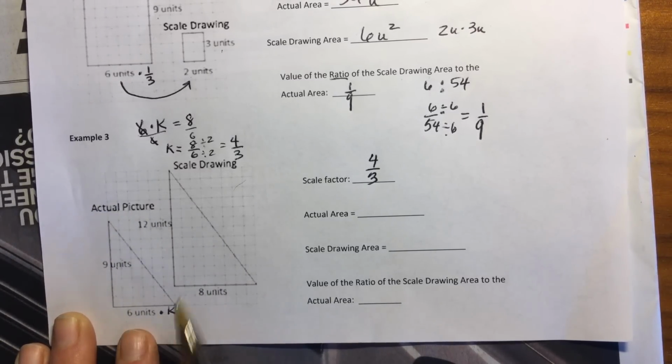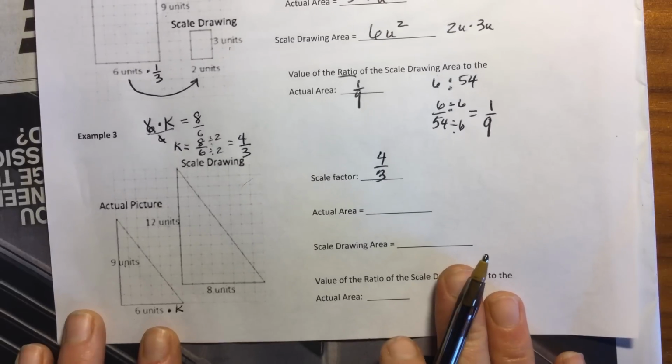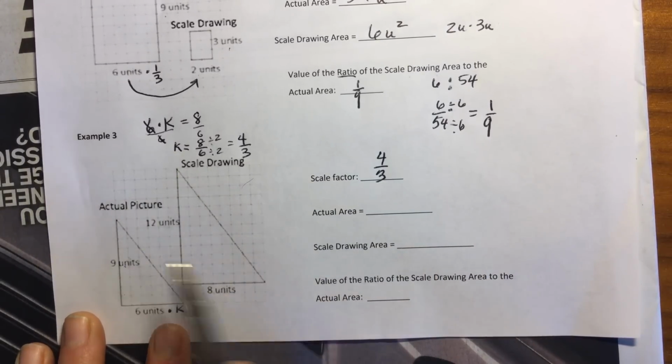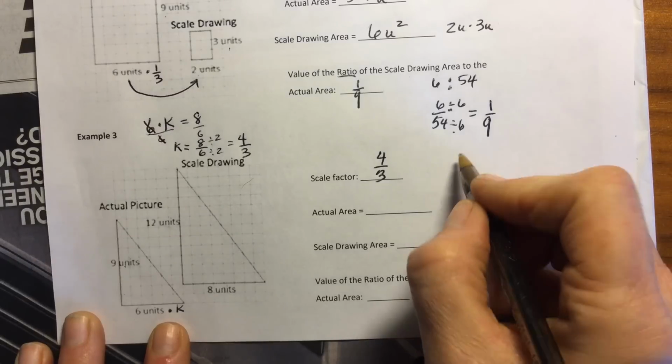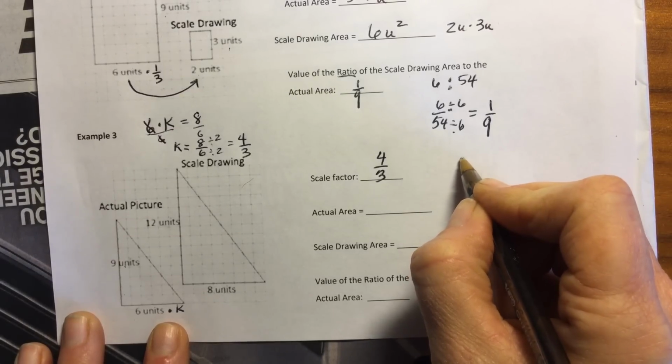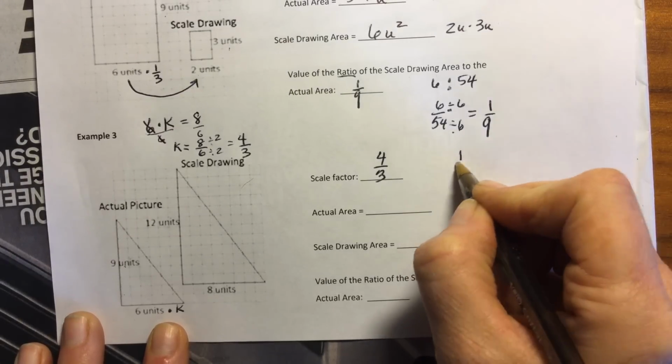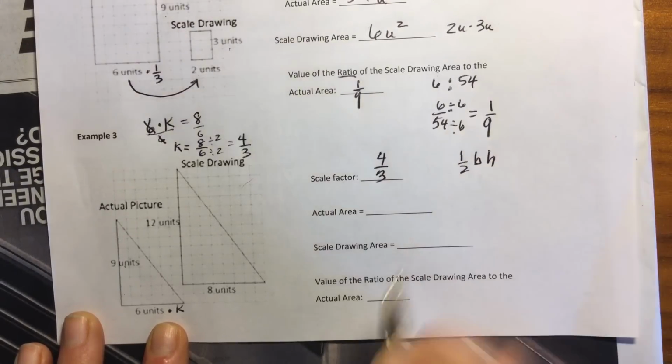Okay, so the actual area, ooh, they're triangles. We're going to let you use your reference sheet for these problems when you need it, and you would have to know the area of a triangle, which you learned last year. The area of a triangle is going to be 1/2 the base times the height.